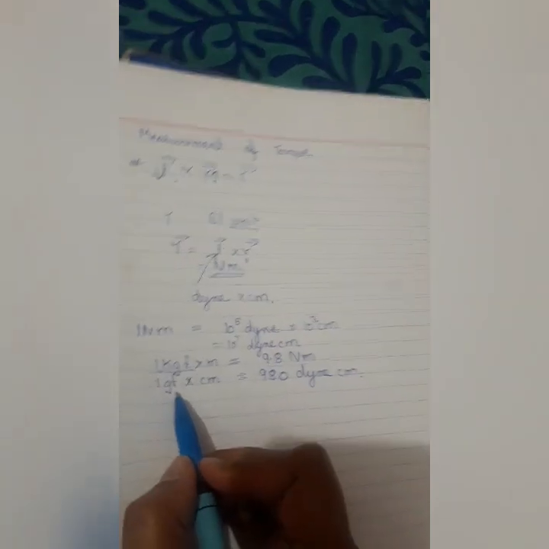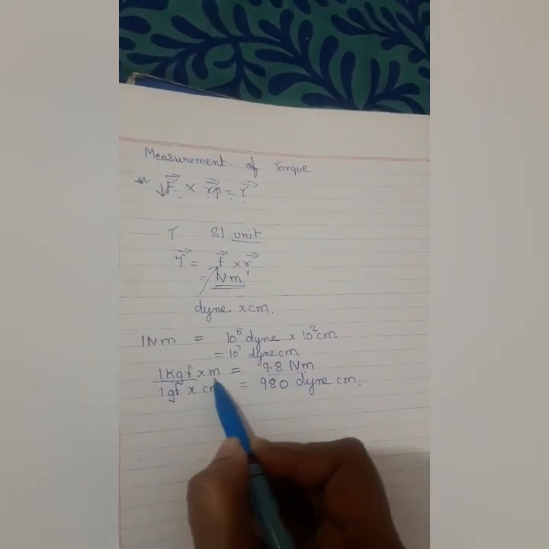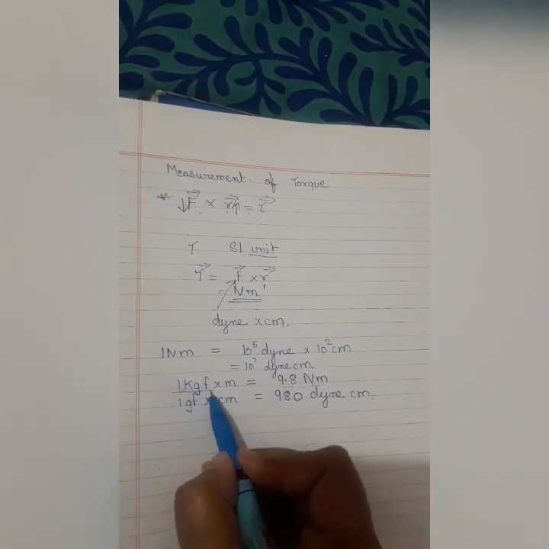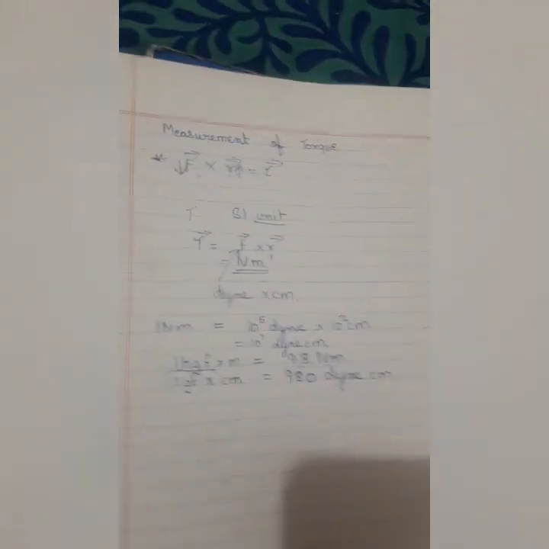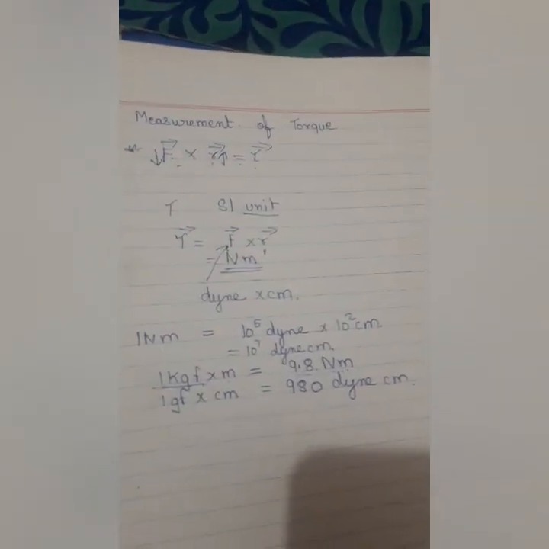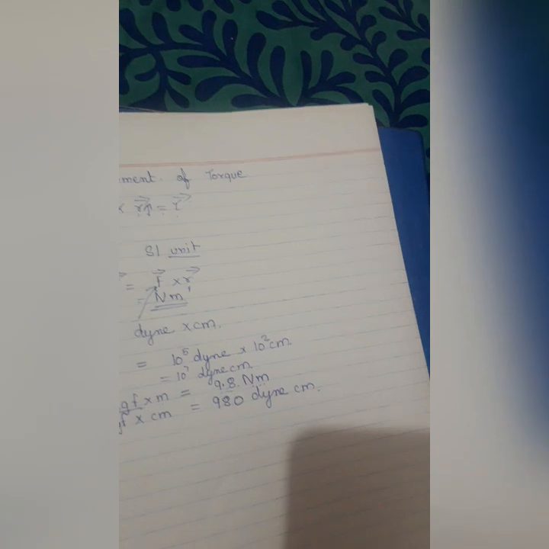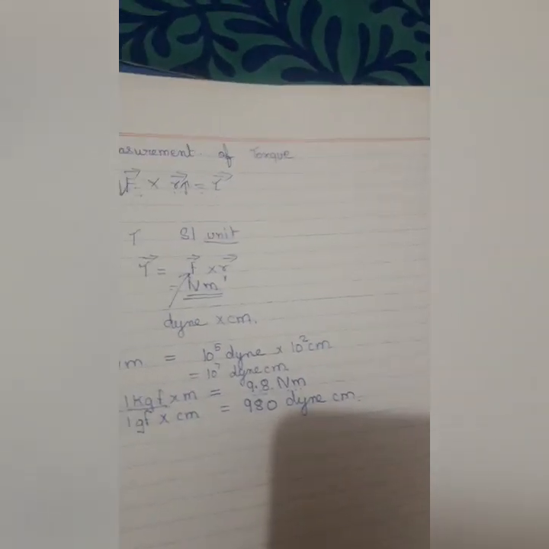This one is the main conversion that I have converted. We have done this already in class 9th, that 1 kgf is equal to 9.8 Newton, and meter is written as it is, meter only. So when 1 kgf is the value, the relation in terms of Newton will be 9.8 Newton. Okay, now we can have one numerical based on this. You see the question.